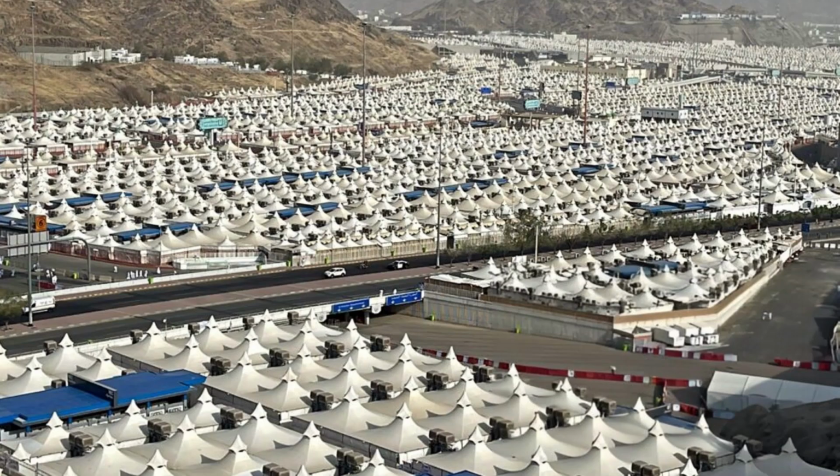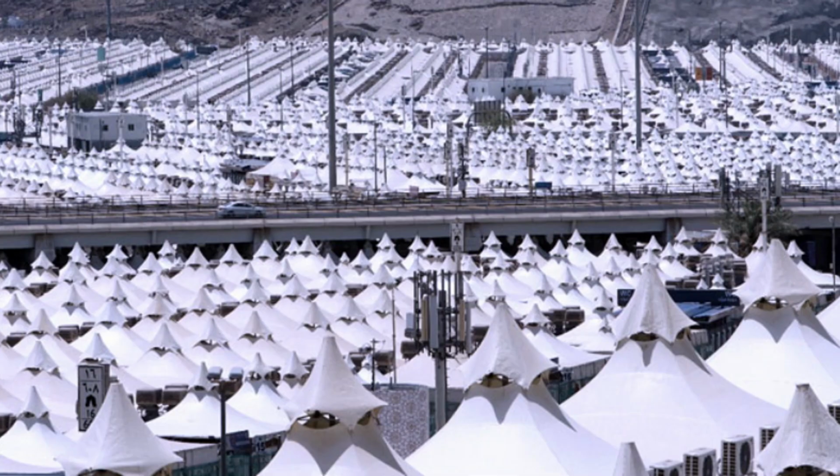So now the practical tips. This is how the Mina camps look in actual, the actual picture. As you can see, they are stretched as far as you can see. All are Mina camps and they go quite far.